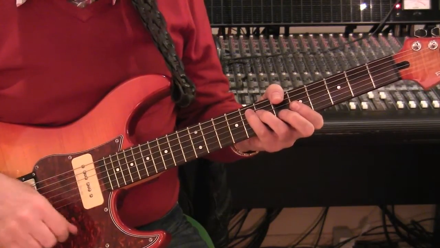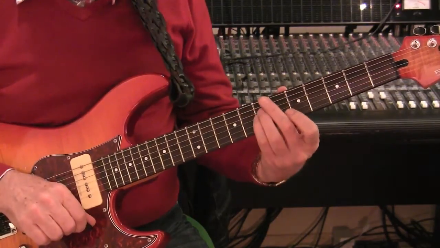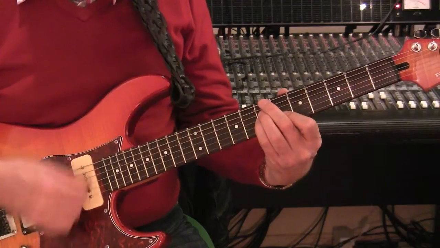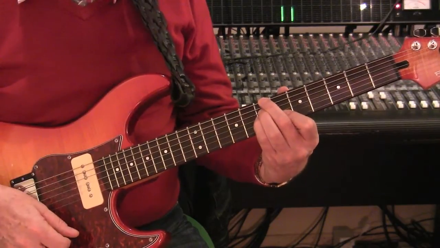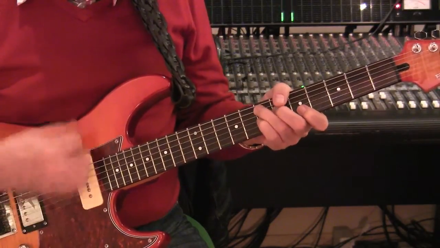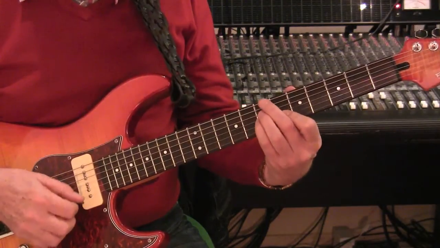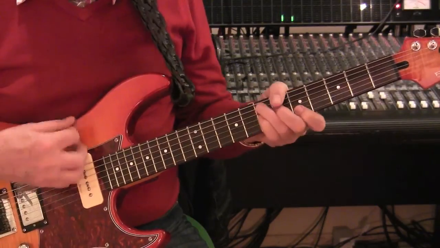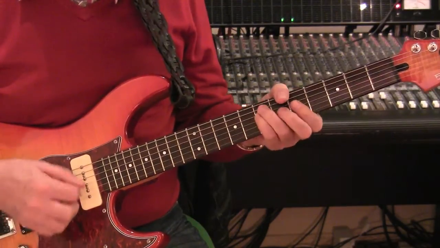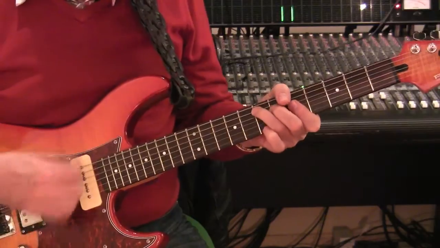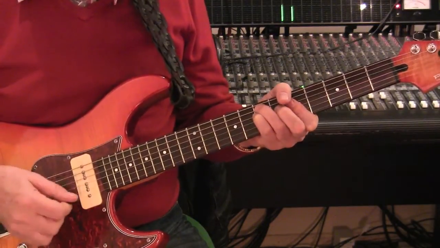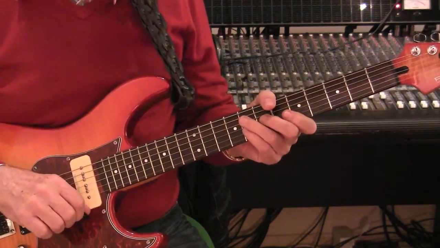And then we get to a 2 minor 7 flat 5, which will be our B minor 7 flat 5. And that goes to E7. So both of these chords could be looked at as coming from A harmonic minor. And back to the intro. And basically that's the chord progression for this piece.